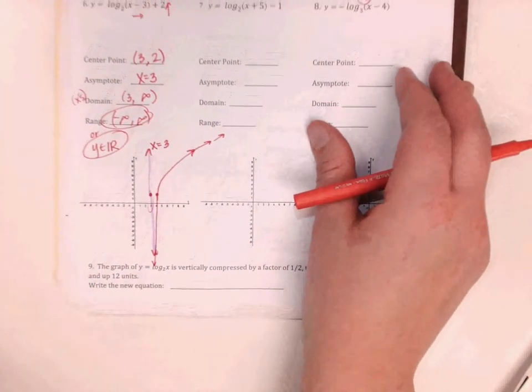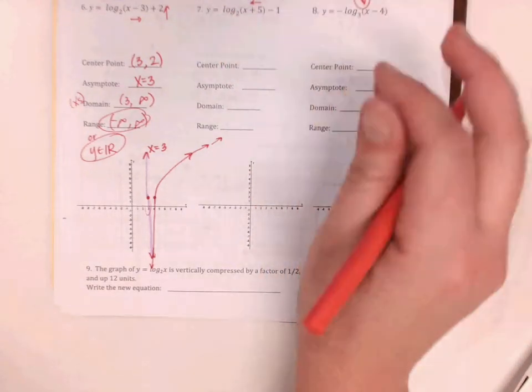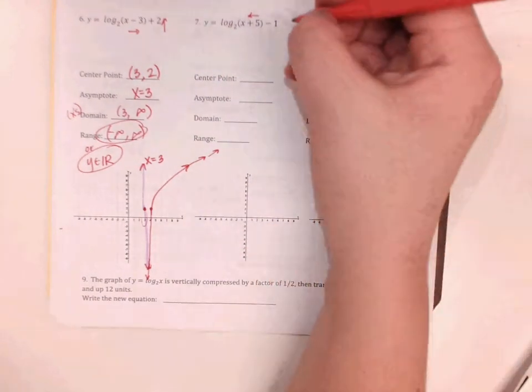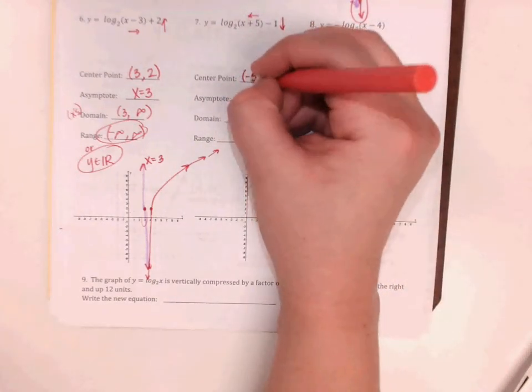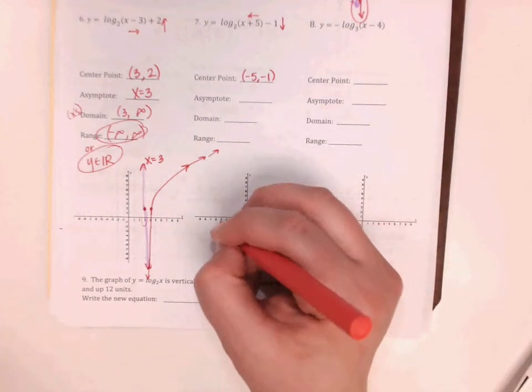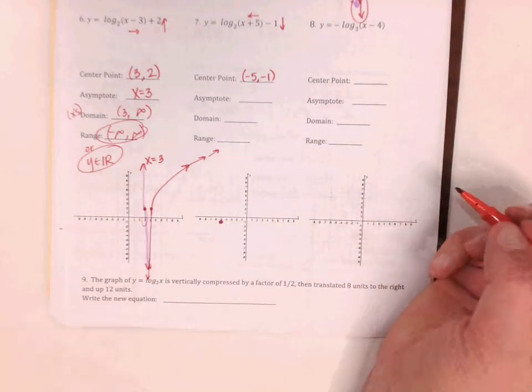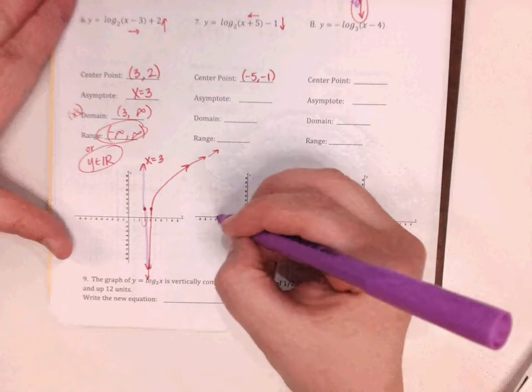Alright, 2 more left. Take a look at number 7. I see a plus 5. That means I'm really going to the left 5. Minus 1 tells me I'm really going down 1. So my start point is going to be negative 5, negative 1. So backwards 5, down 1 puts me right there. That's my center point. Then from there, remember, logs have vertical asymptotes, so I'm going to draw it in.